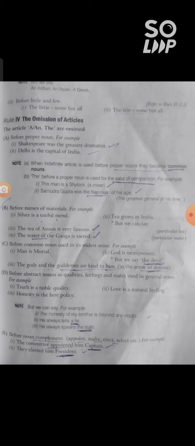Now, before the noun complement after appoint, make, elect, select, we don't use any articles. Example: the committee appointed him captain, but we don't say the committee appointed him a captain or the captain. We don't say that here. When we appoint, make, elect or select any person, we don't use any article before that.